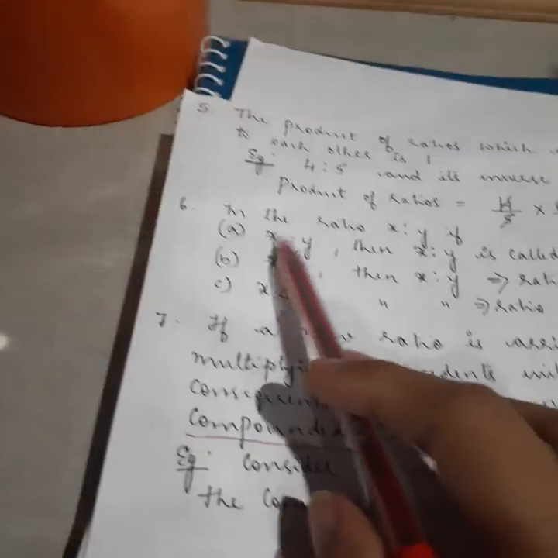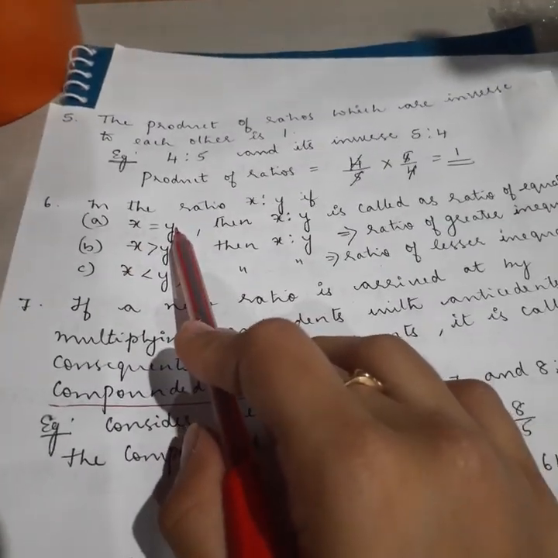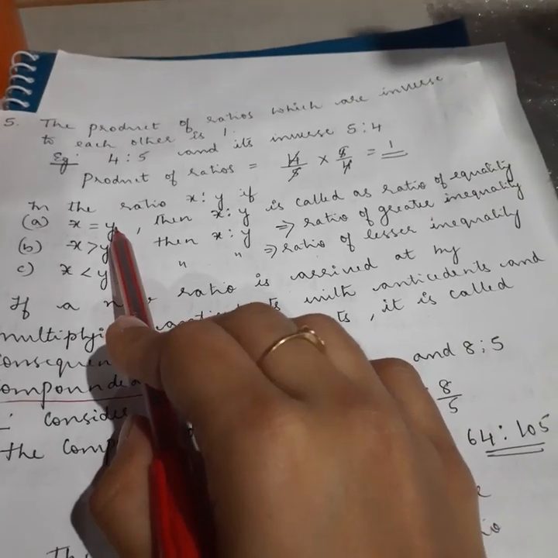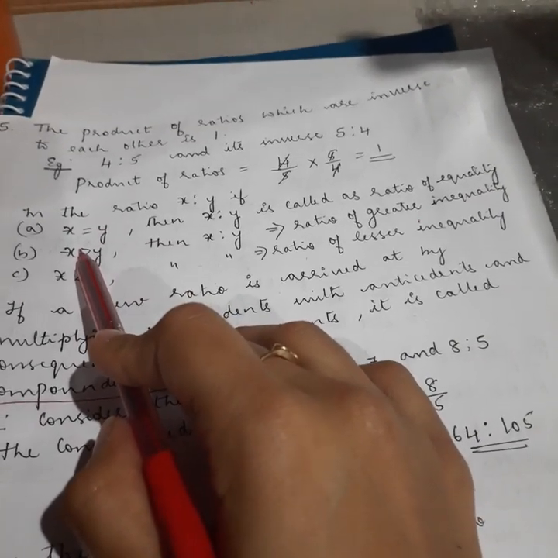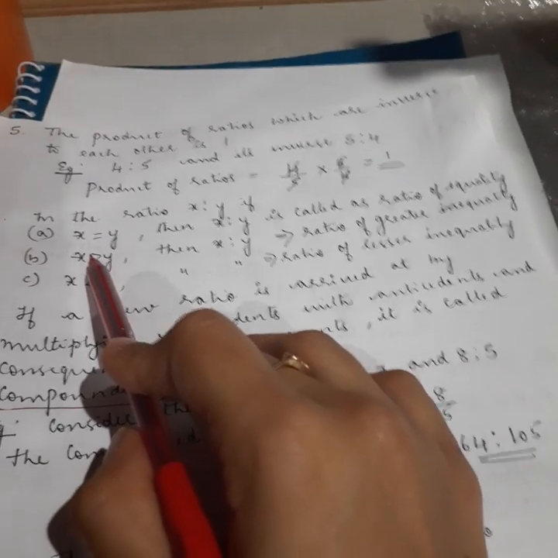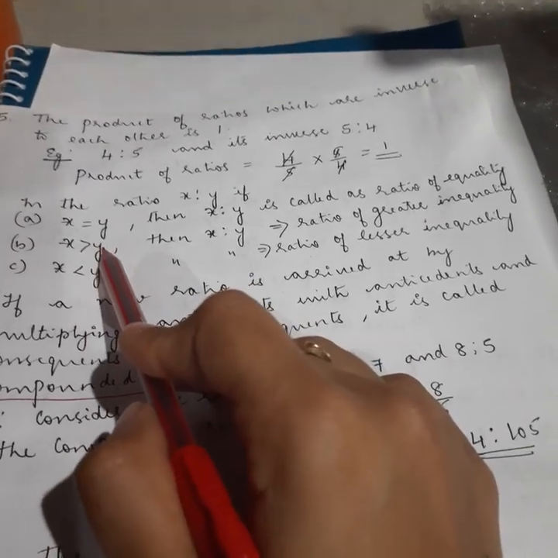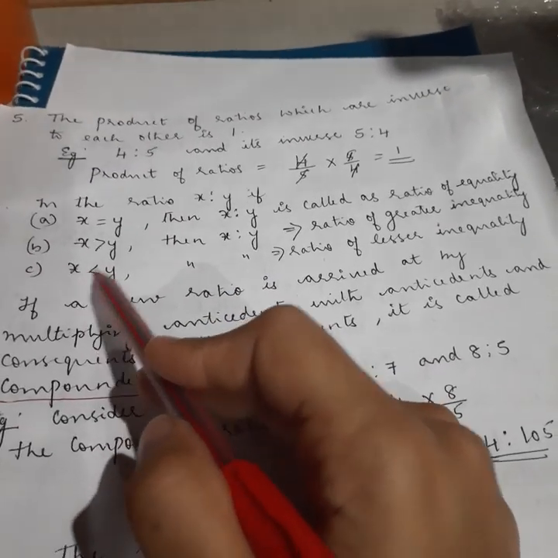So if both the values are the same, antecedent equal to consequent, we say it is a ratio of equality. If x is greater, ratio of greater inequality. It is not equal, so you have to mention inequality. If x is lesser than y, ratio of lesser inequality.